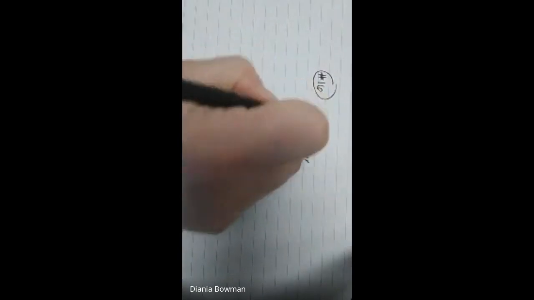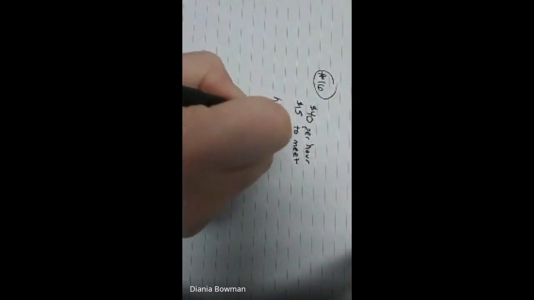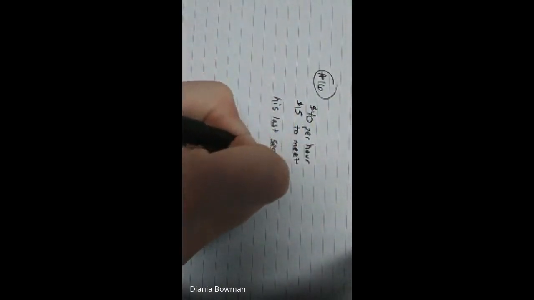He also charges $15 to meet them there. In the last session, he made $95. Which of the following equations represents the money he earns in H hours?